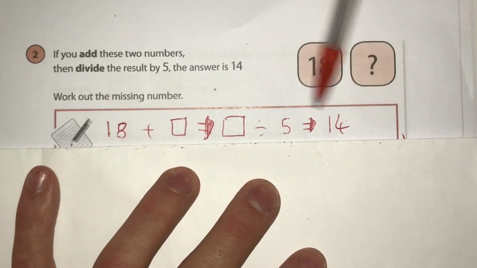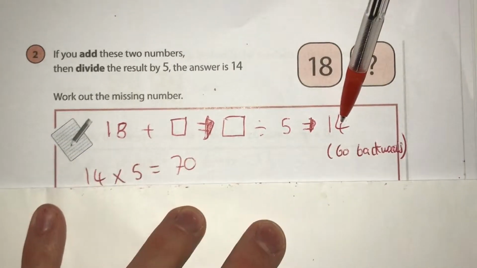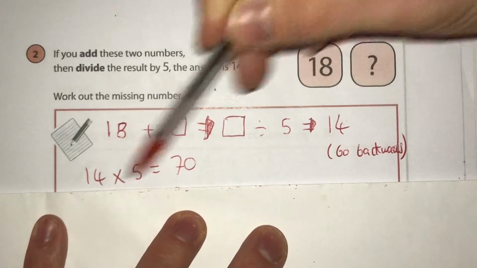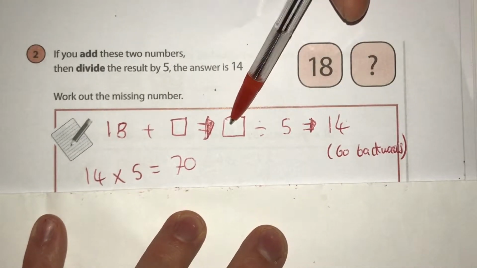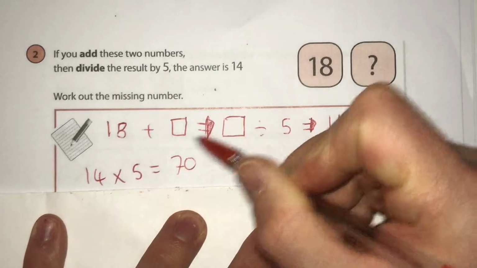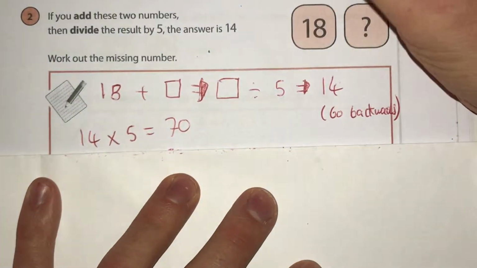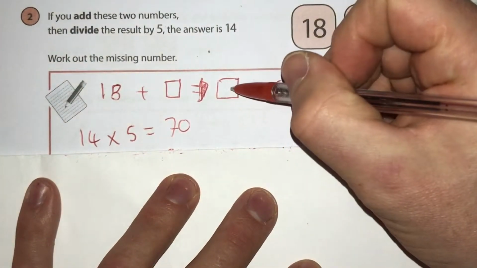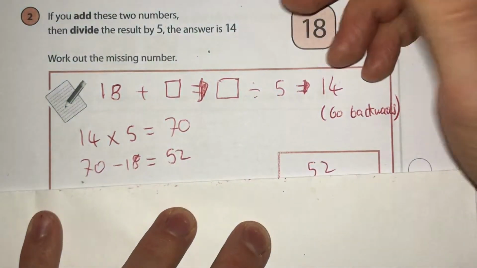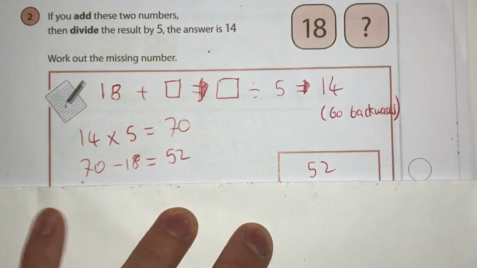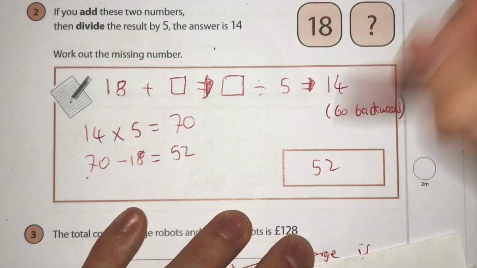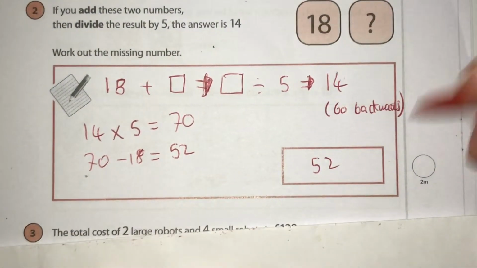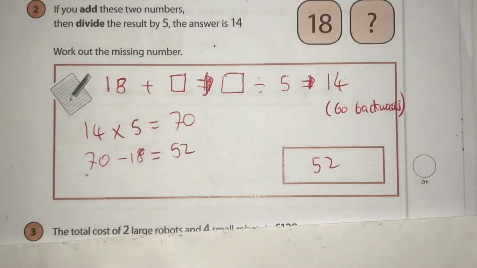So what am I going to do now? Go backwards. So I've written that there. I'll start with 14. How would I find out what's in this box? Well, it'd be 14 times 5, because you have to do the opposite when you go back in maths. So this would be 70. So 18 plus something is 70, so I'll do the opposite and take it away, which gives me 52. So I know the missing number has to be 52. 1 mark for 70, 1 mark for 52.